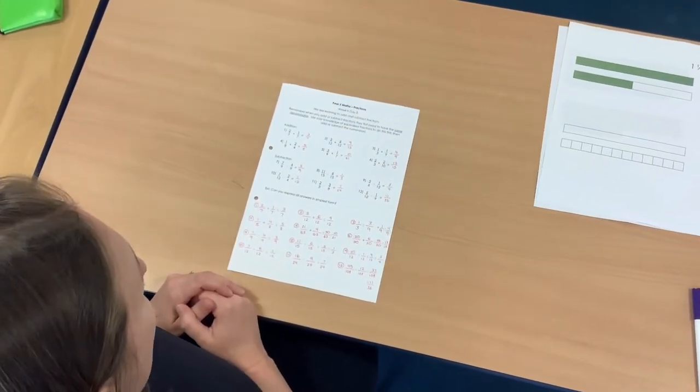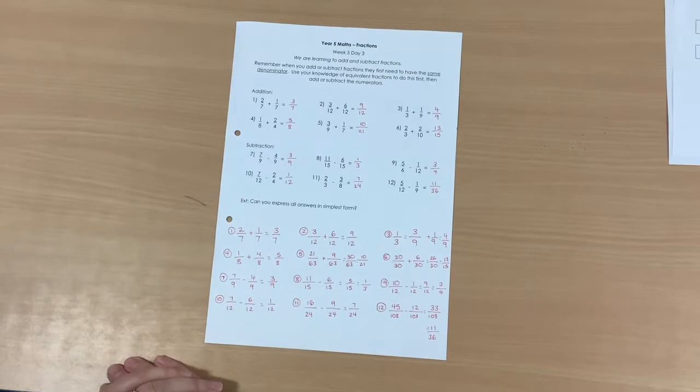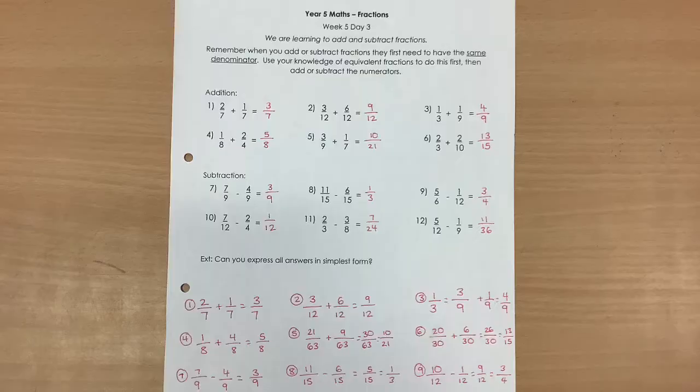So first of all, here are yesterday's answers and I have put the workings out at the bottom for you so you can see how I got to the simplest form. Hopefully you got on well with that.